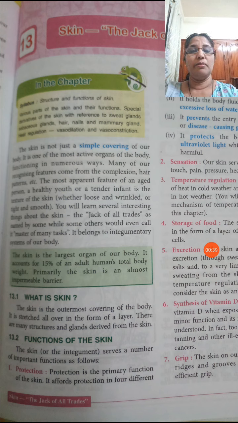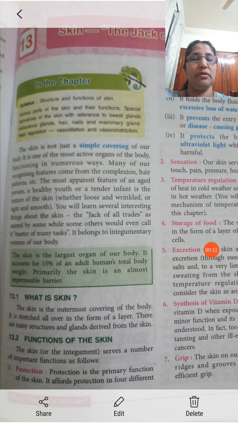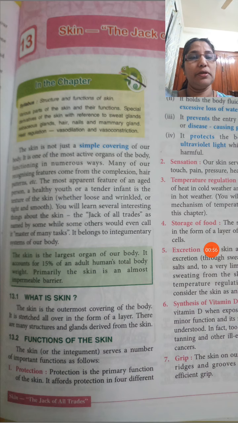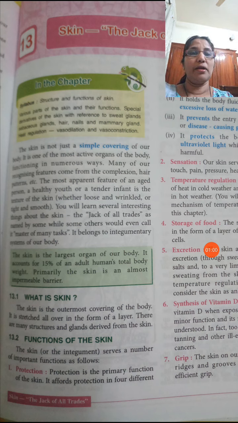Then, for many of the recognizing features, and to recognize a person, the skin helps us. It is giving the complexion, white or dark complexion, because of the presence of the skin and the type of hair, we are identifying a person.